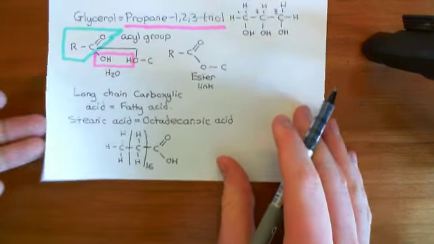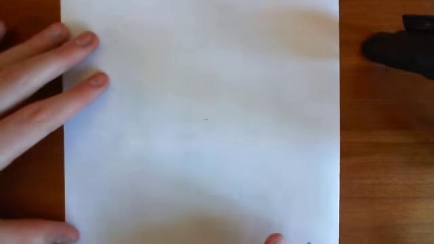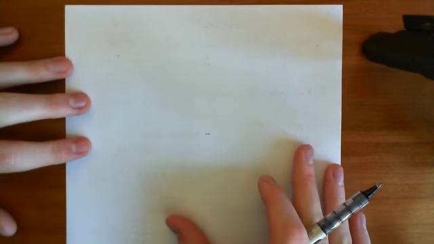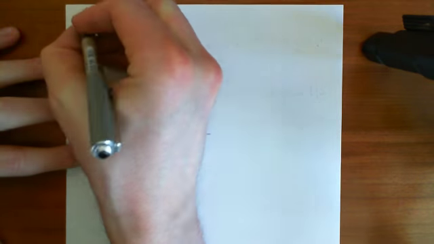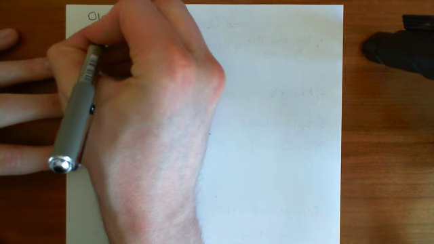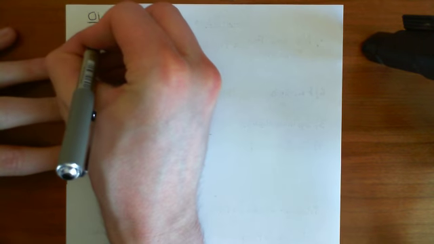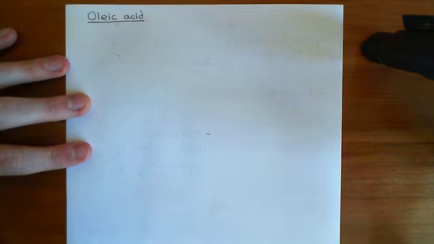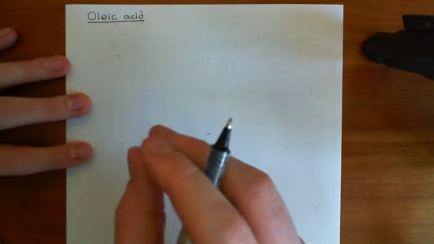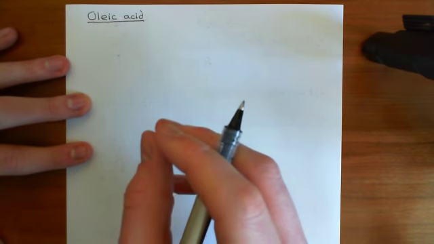That's not the only example, though. I'll now give you another example. I'm going to tell you about the 3 main long-chain carboxylic acids. We've seen stearic acid. The next one we're going to look at is oleic acid, and then we'll go to palmitic acid. So oleic acid next. Oleic acid is once again an 18-carbon carboxylic acid, but this time it's not fully saturated.